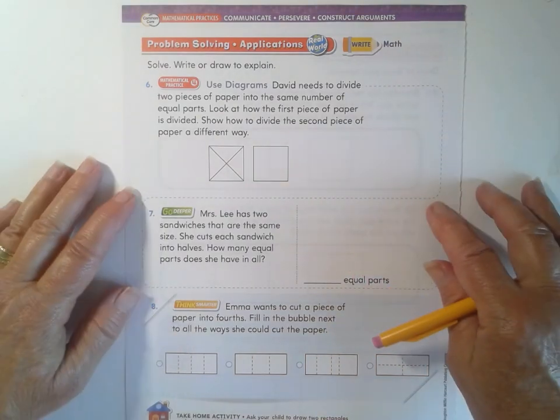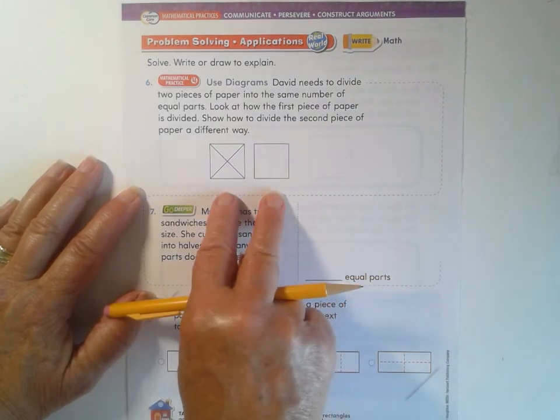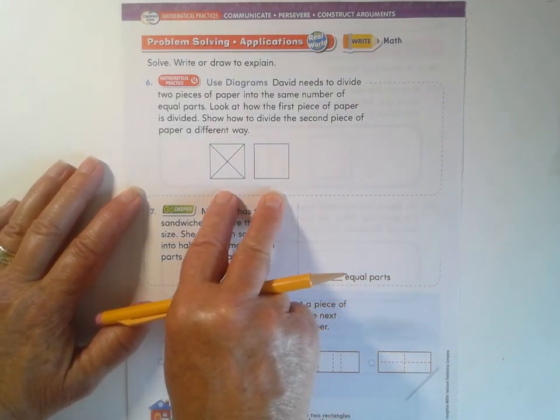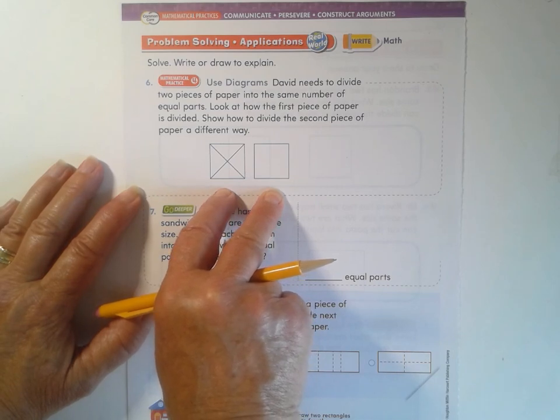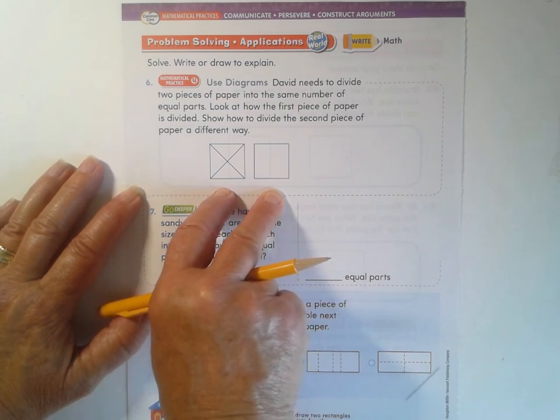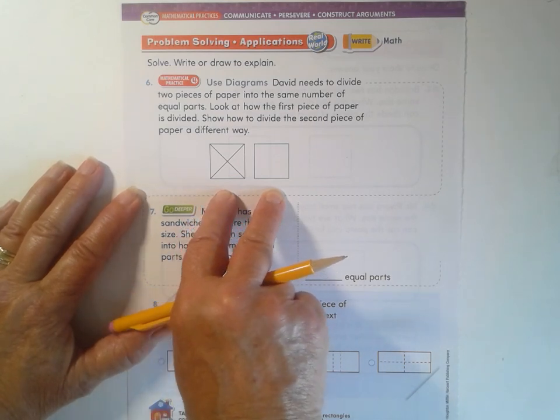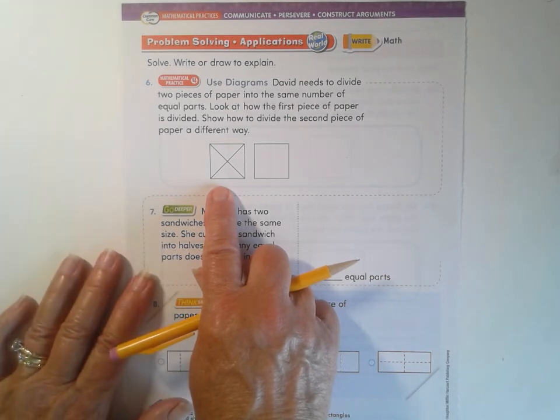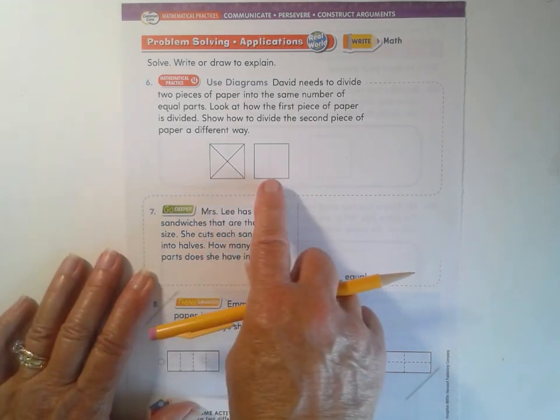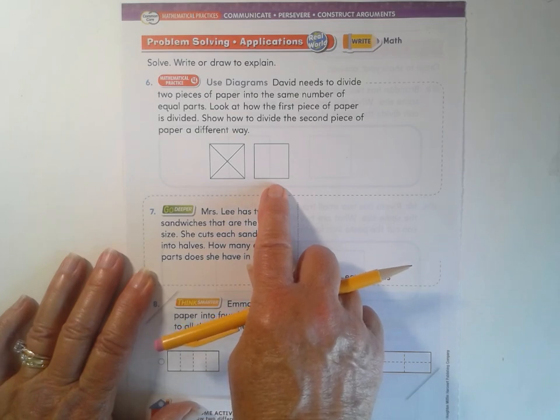Number 6, David needs to divide two pieces of paper into the same number of equal parts. Look at how the first piece of paper is divided. Show how to divide the second piece of paper a different way. Now, we need to look at this shape and see how many parts he divided it into. And you need to divide this piece into that same number of parts, but in a different way.